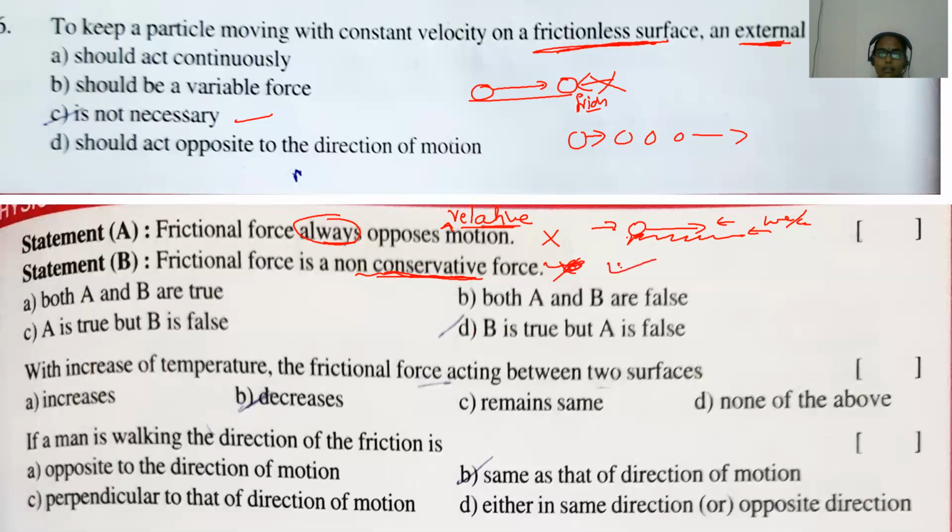They have given it correctly. Statement B is true and E is false. It is not a conservative force, it is a non-conservative force. Conservative means the initial energy you applied is equal to the final energy; only then can we call it conservative. But it is not like that. What we applied initially is not equal to the final, because friction will eat up some amount of energy. Right.